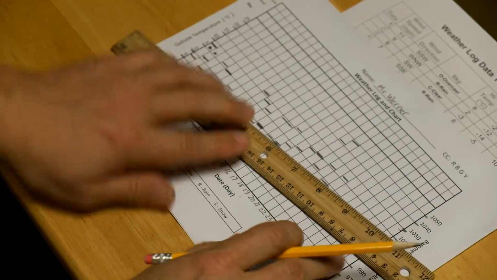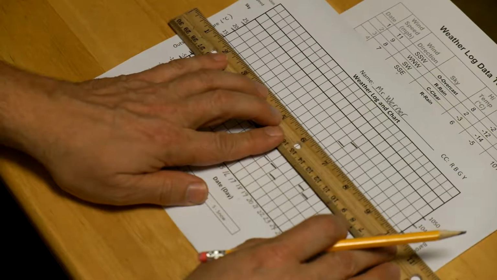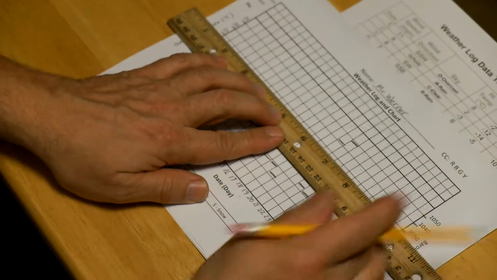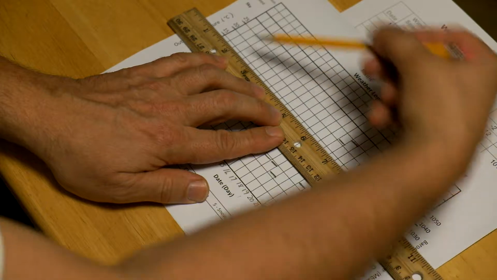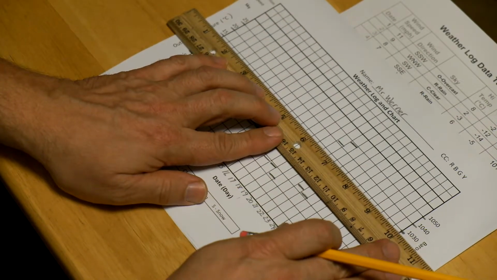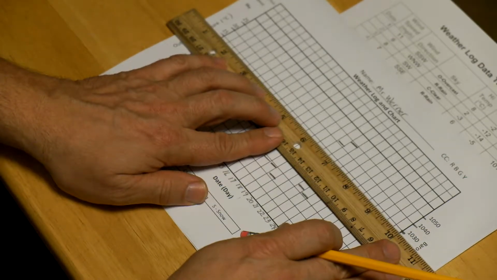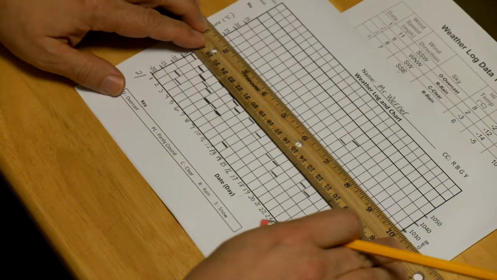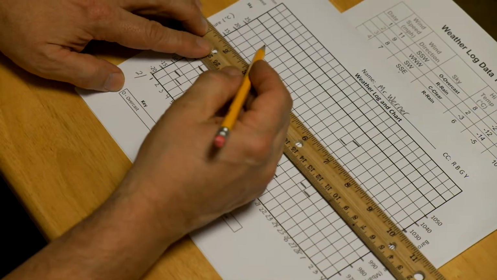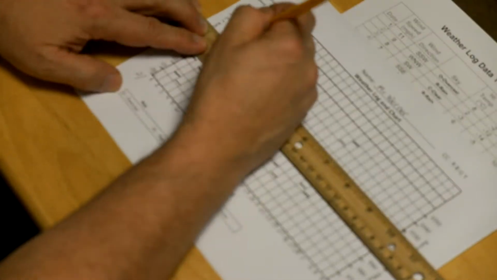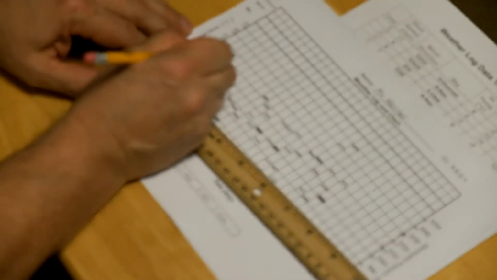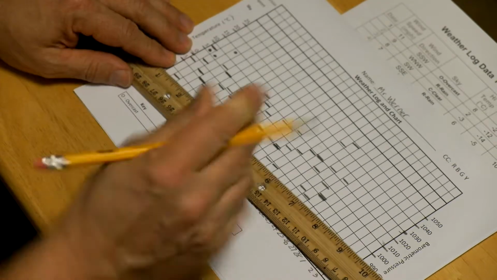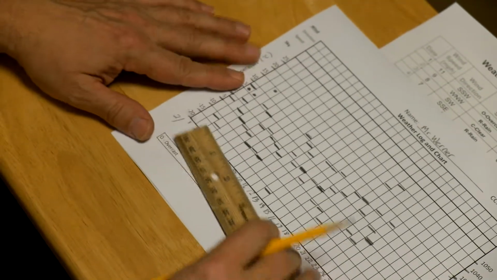Now I'm going to take my ruler and go all the way across, keeping it nice and level, parallel to the 1030 line. Then I'm going to find the day that it is. It's on the 3rd, so I'm going to put a dot in the middle of the 3rd, right in line with 1028. And there it is.